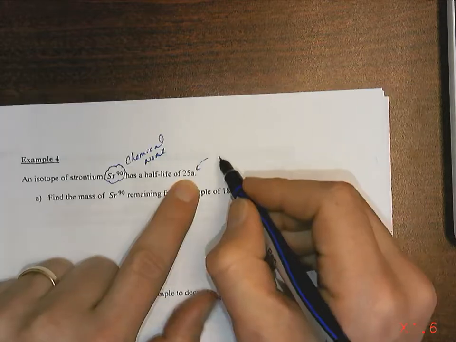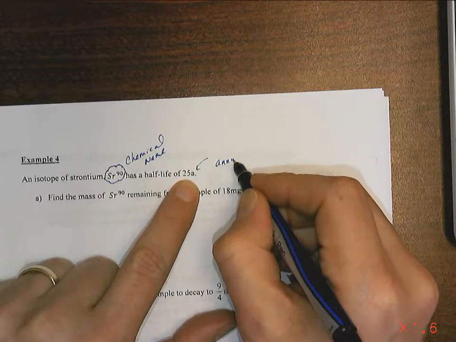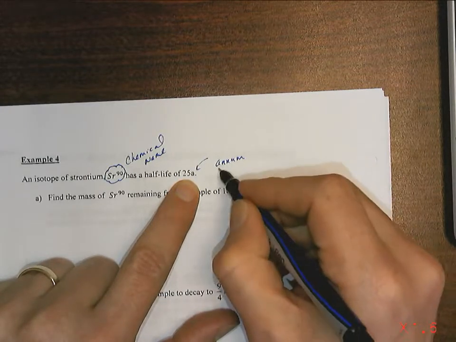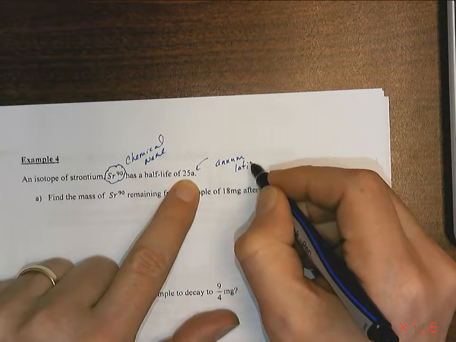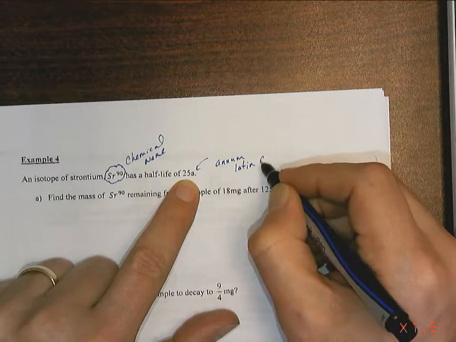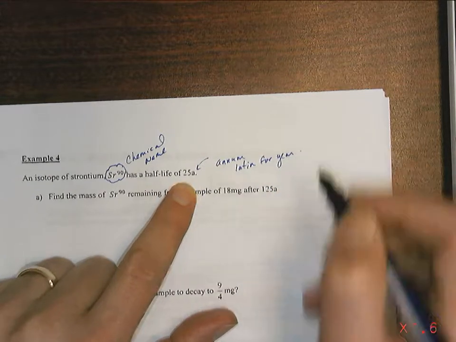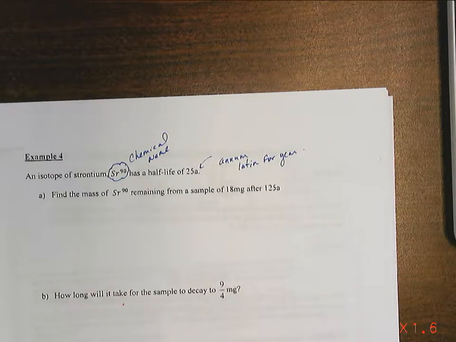Now that's short form for annum, which is Latin, I think that's right. Why do I spell things? I know I can't spell. Latin for year. Okay, so that's what the A stands for.